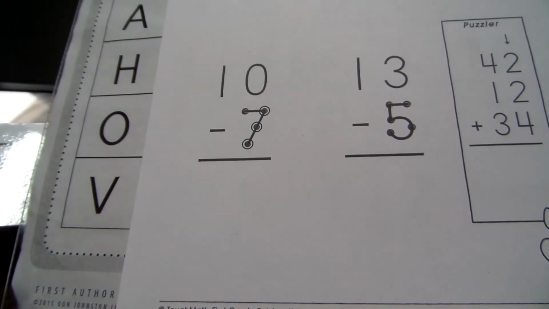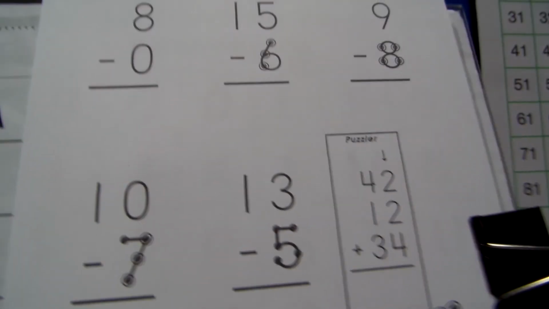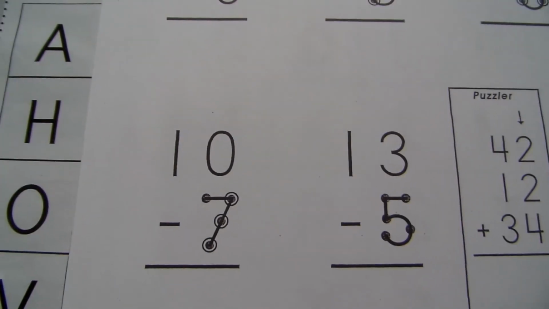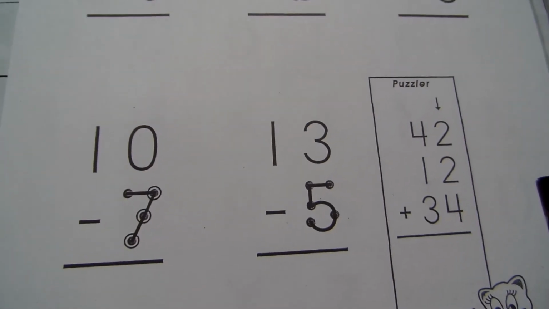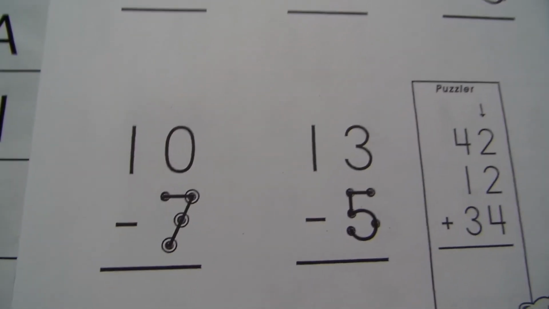You could also use counters, bingo chips, or poker chips, or just different counting beans and things like that. But for touch math, look at the little introductory video, and she does a very good job of explaining how those touch points work.